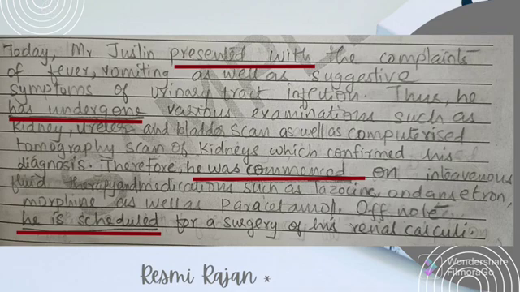If not, he is scheduled for the surgery of renal calculi tomorrow. So this should be: he is scheduled for. This is passive voice only. He is scheduled, that is a V3 form. So that is one scenario.